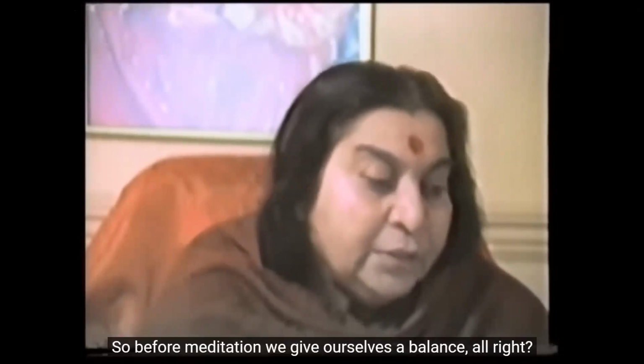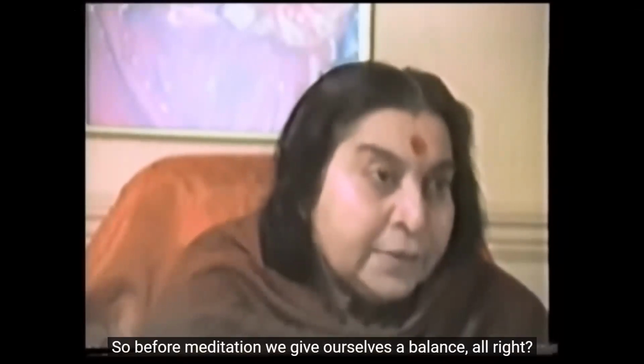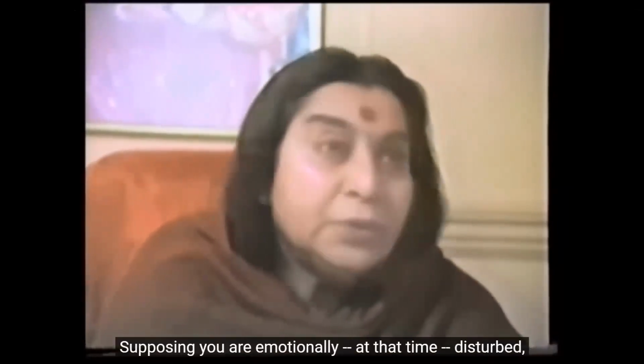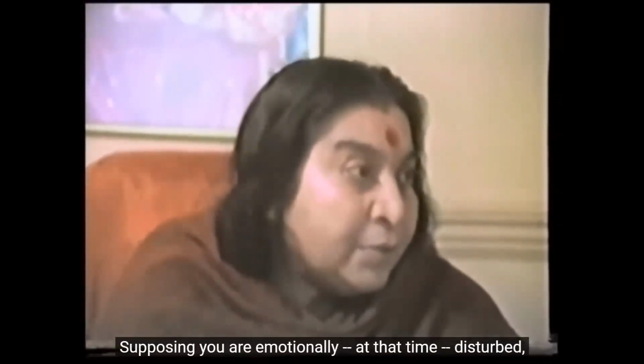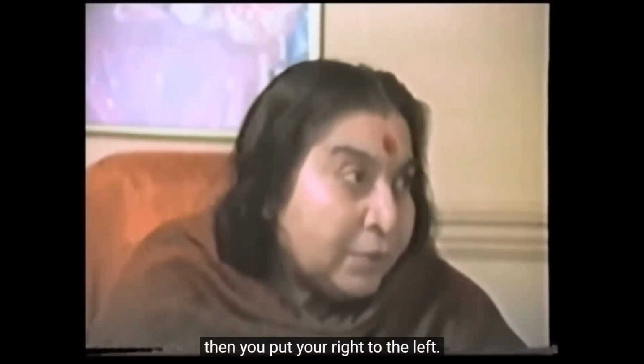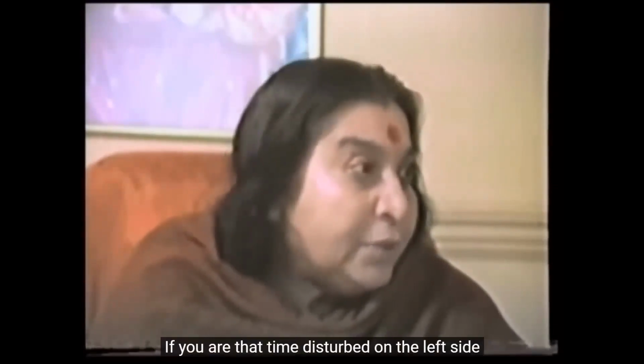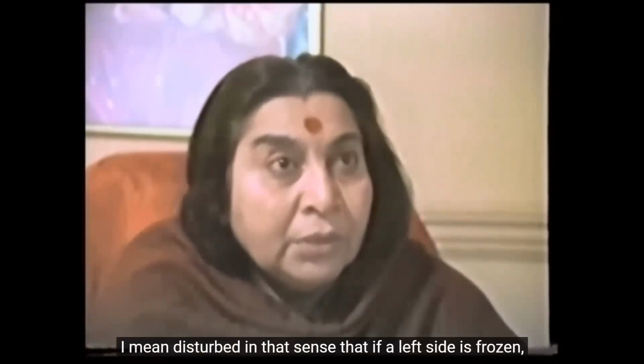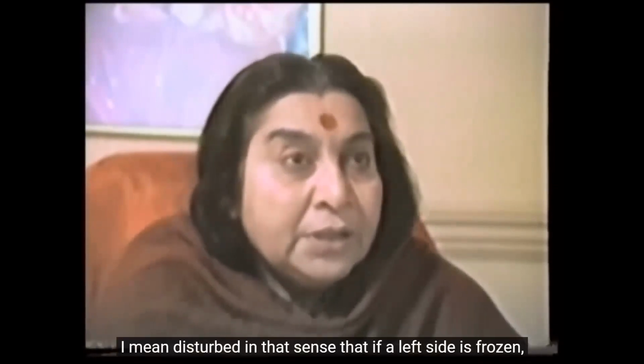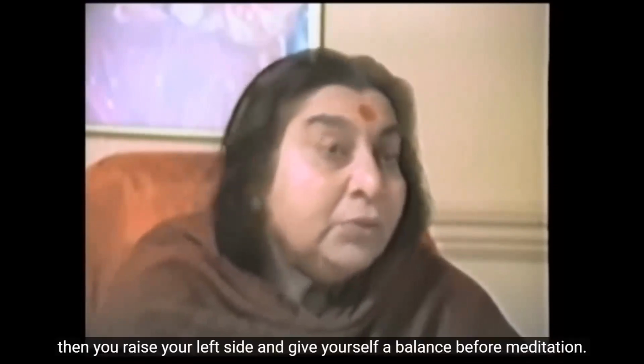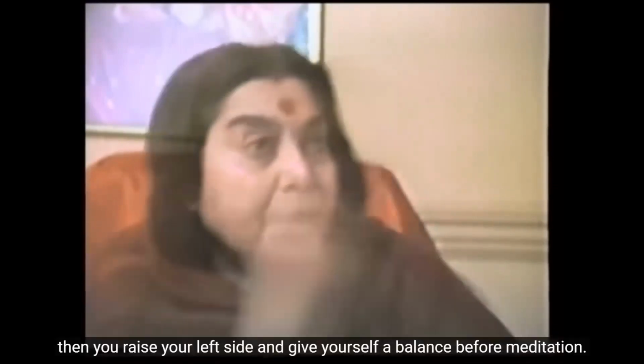So before meditation, we give ourselves a balance, all right? Which side is more, which side is less. If at that time you are emotionally disturbed, then you put your right to the left. If you are disturbed on the left side, in the sense that your left side is frozen, then you raise your left side and give yourself a balance before meditation. Now, let us see which side is less, first of all.